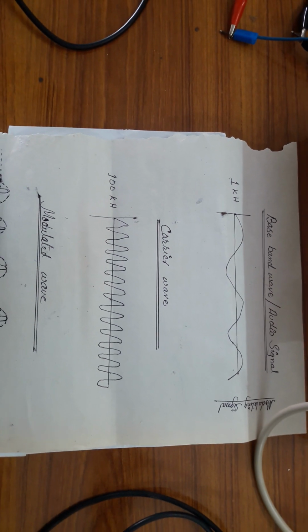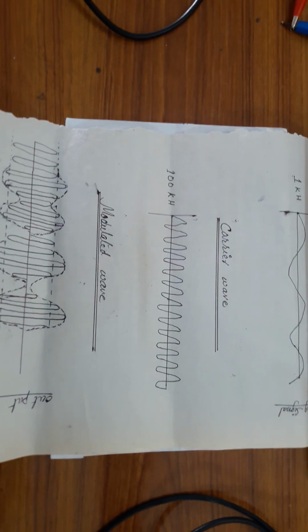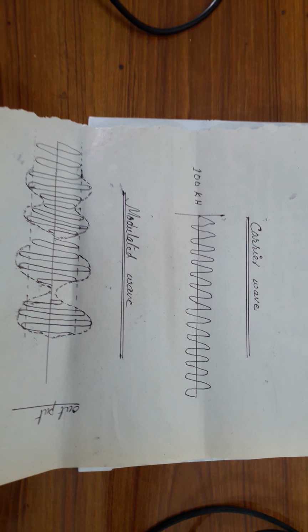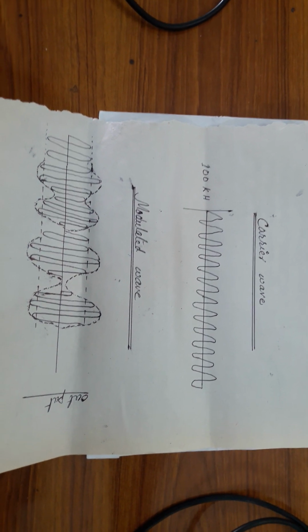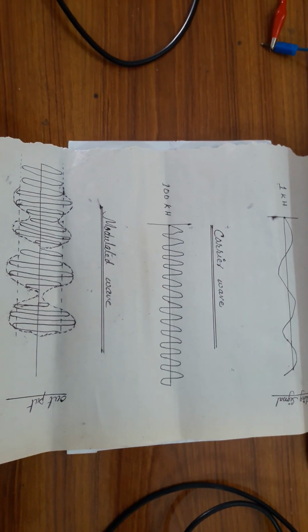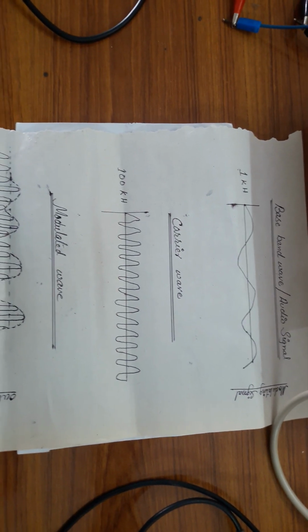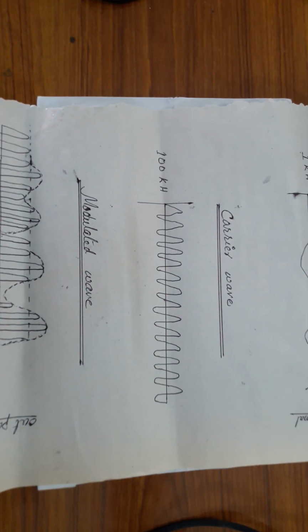So first of all, what is AM modulation? AM modulation involves two kinds of waves. A carrier wave is a high frequency wave. A signal wave is a low frequency wave that possesses the information.